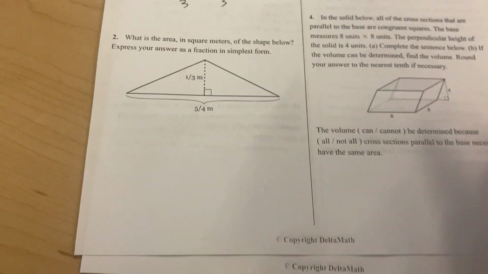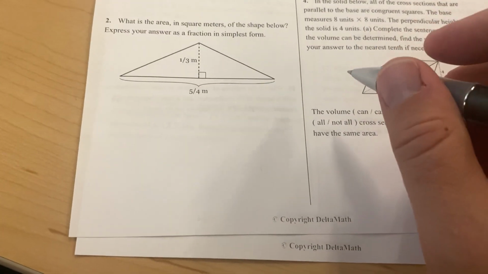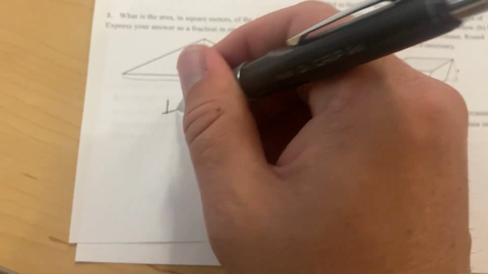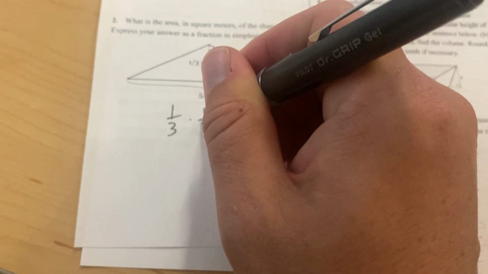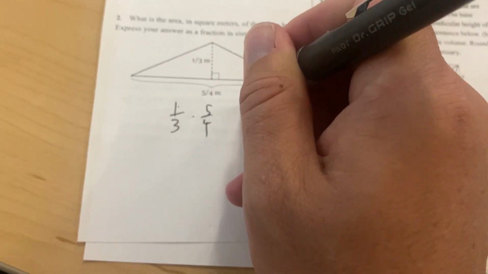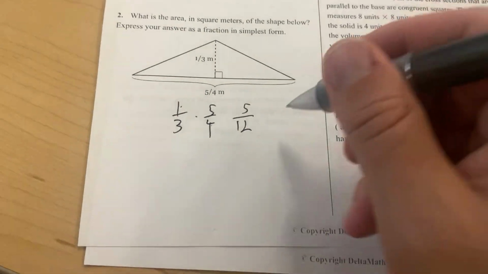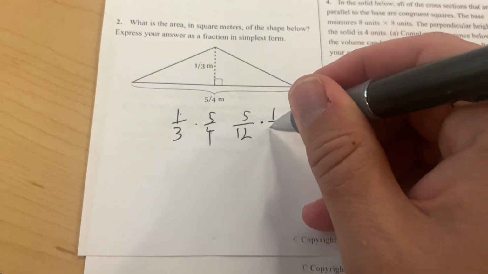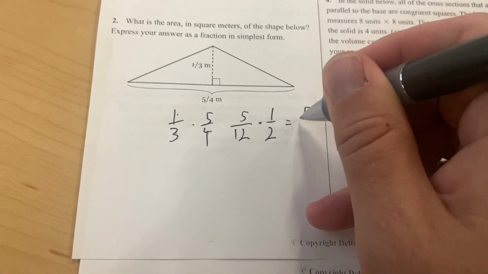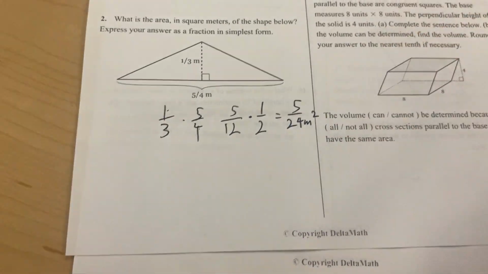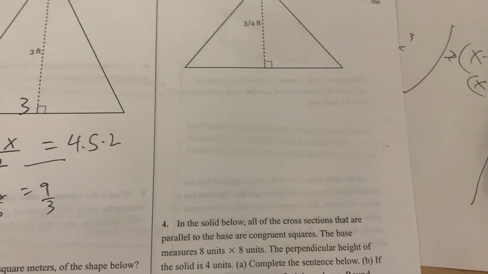So number 2, what's the area in square meters of the shape below? Remember, if we have a fraction, it's top times top, bottom times bottom. So 1/3 times 5/4. 1 times 5 is 5. 3 times 4 is 12. And then we're going half of that, so we're going to multiply that by 1/2. That's going to be 5/24, and that's square meters.